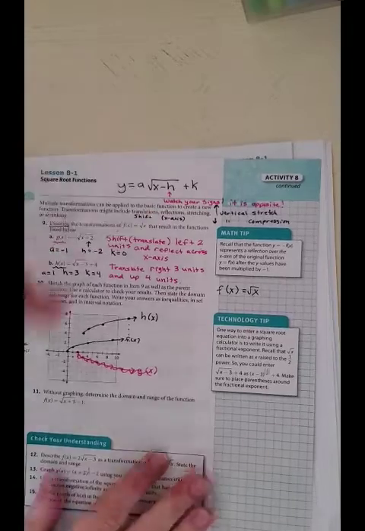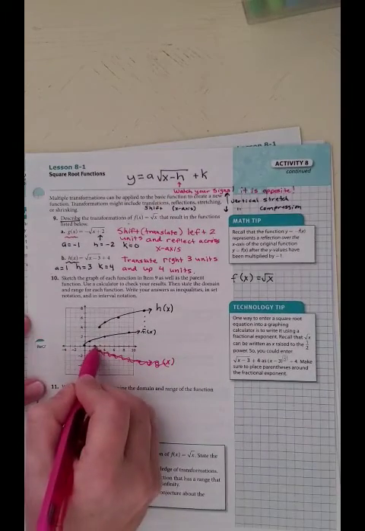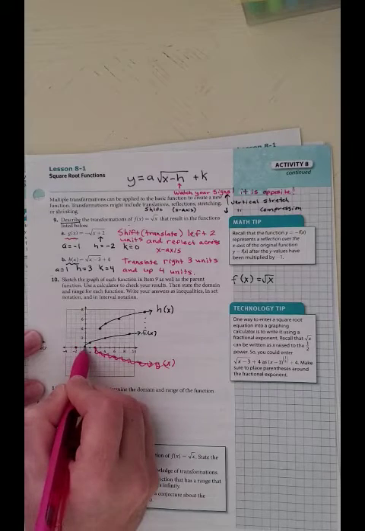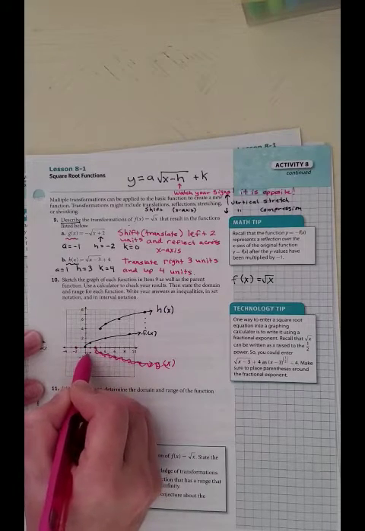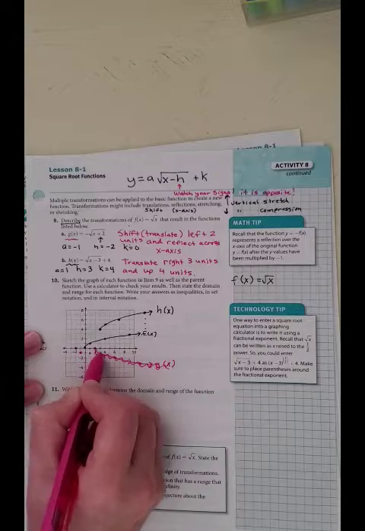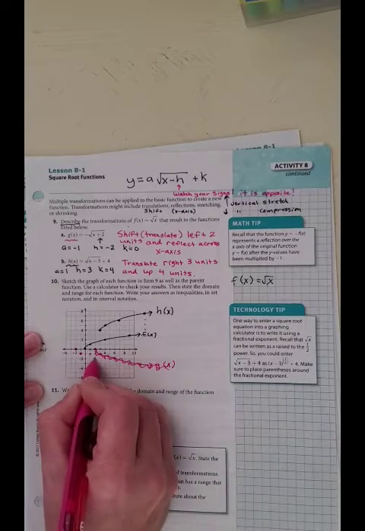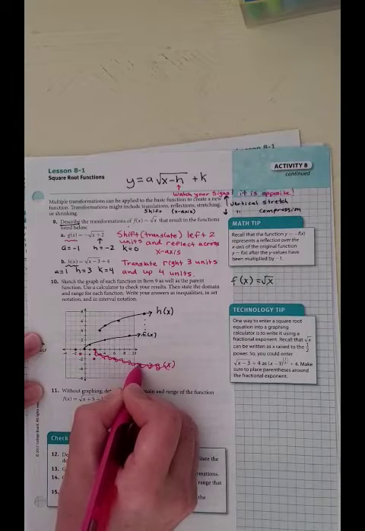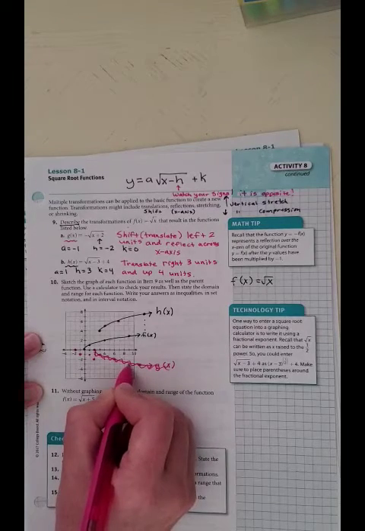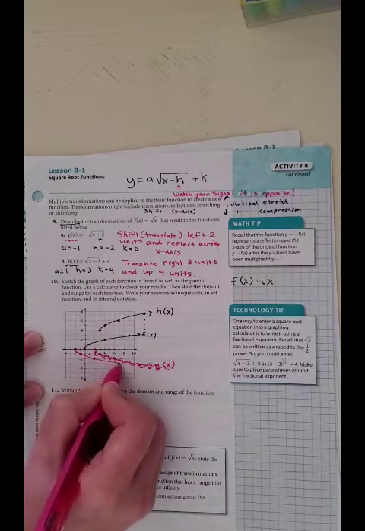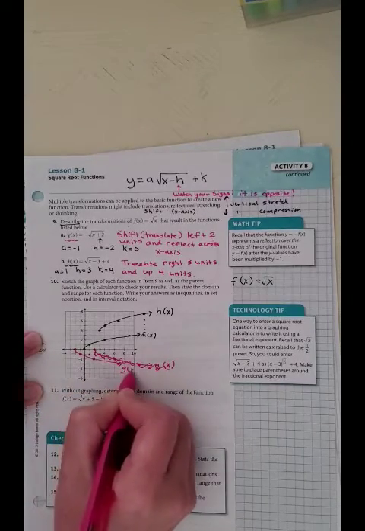So let's go back and fix our graph. So this should have been right here, right? This point, which reflected downward, should have shifted to right here. And then this point, which reflected downward, should have shifted to right here. And then similarly, this point should have shifted to right here. And our square root function, g of x, should be right here.